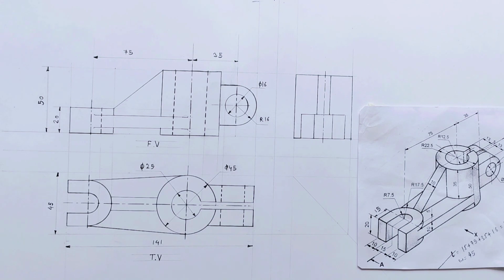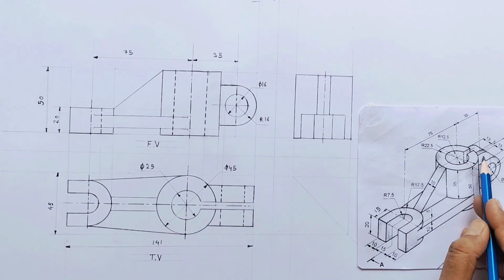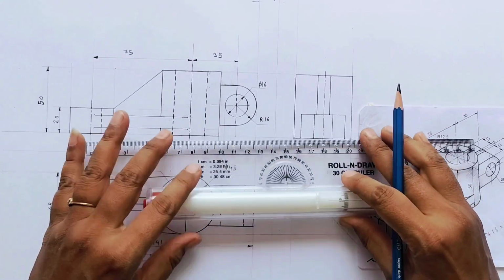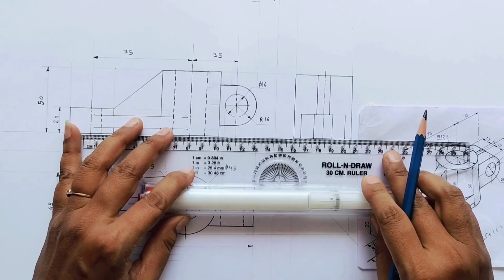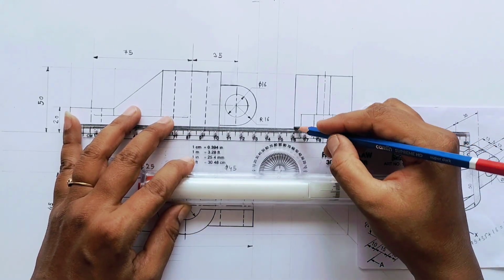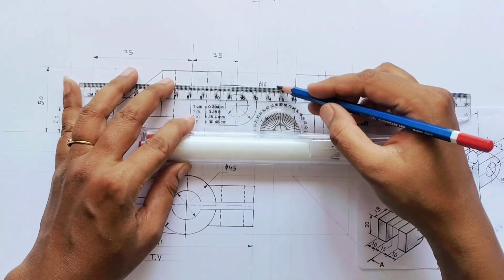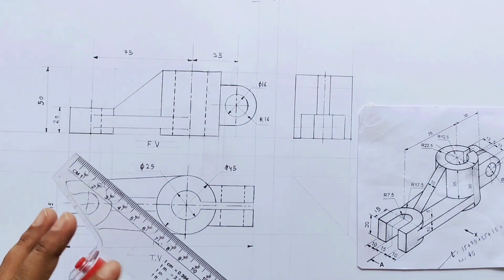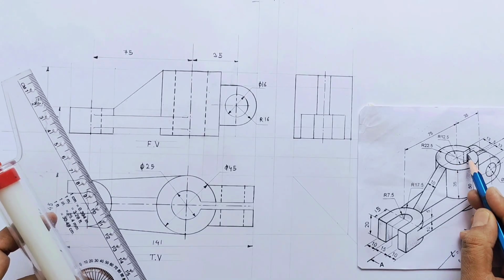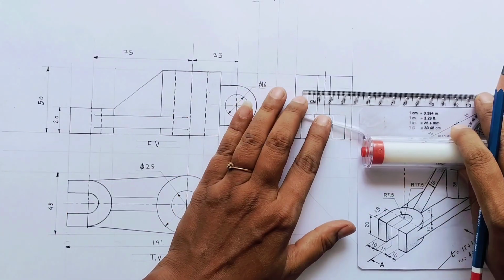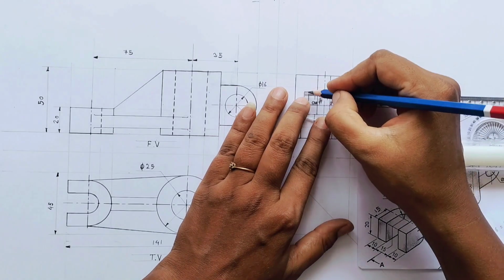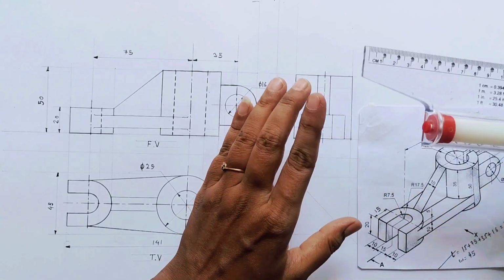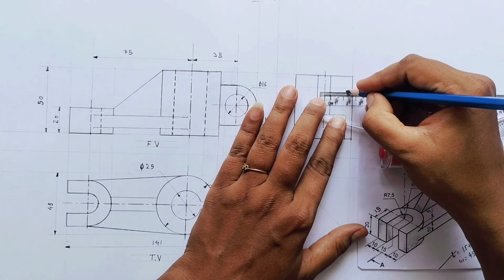Then next, move towards the hidden lines. Here at the left corner there are two semicircular plates. So just take a projection from the front view and start the hidden line with the inner hole of the bigger cylinder. The radius is 12.5, so mark 12.5 at both sides.